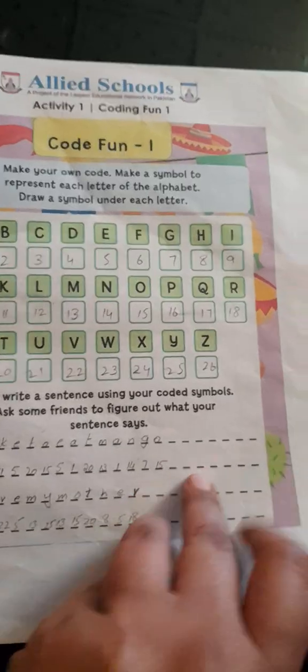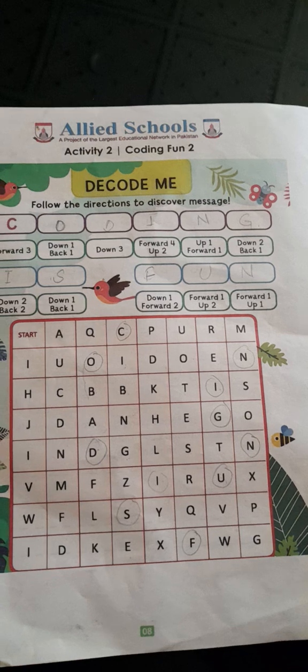So finally, last one, code me. Follow the directions to discover messages. Coding step, you have to use step forward, step down, and this activity has also been done for you.